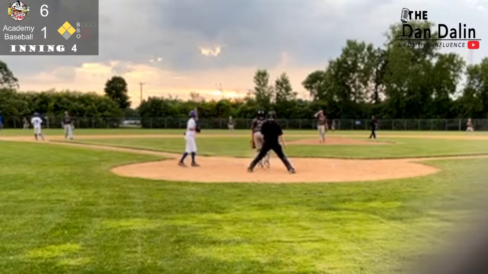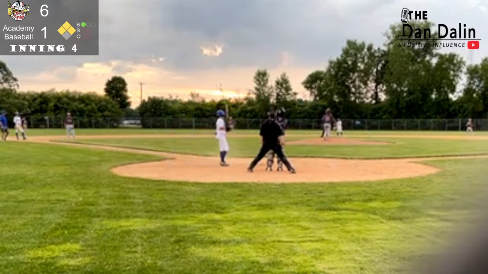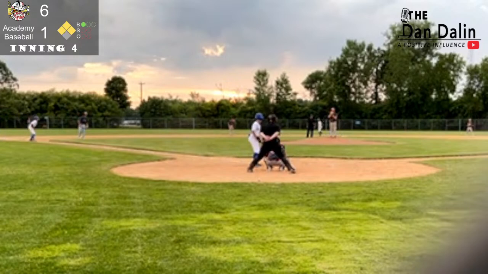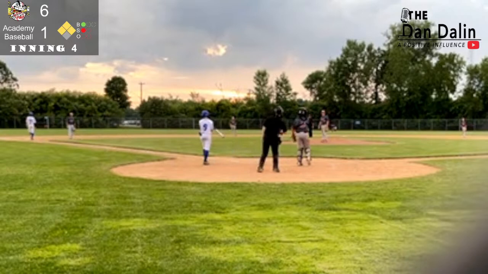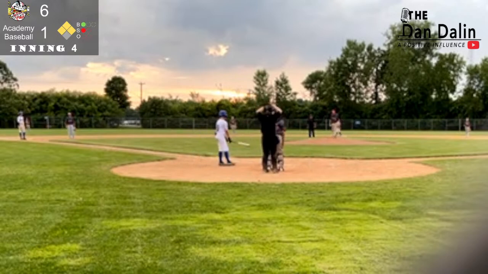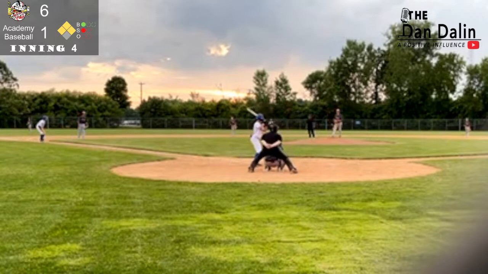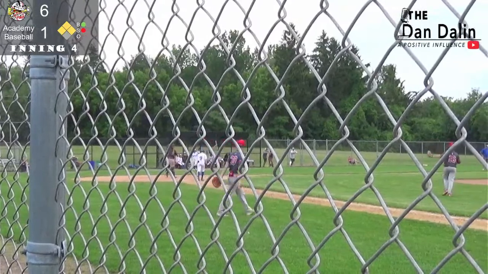One bounces, ball 1. One ball, no strikes on number 9. Nick sets and deals. Swing and a miss, strike 1. There's the 1-1. Swung on, popped up. First base side, Stuber over, underneath. He calls for it, makes the grab. Out 1.